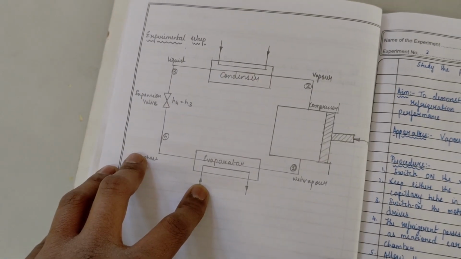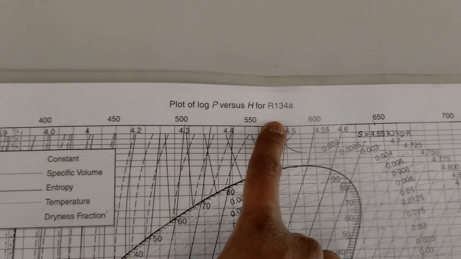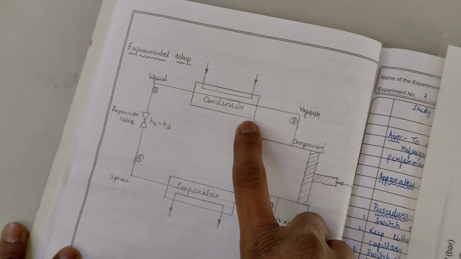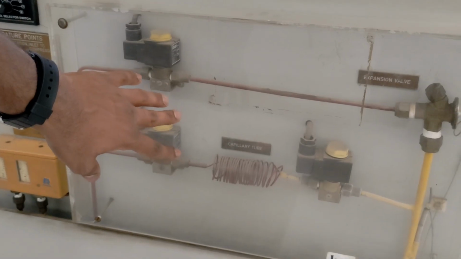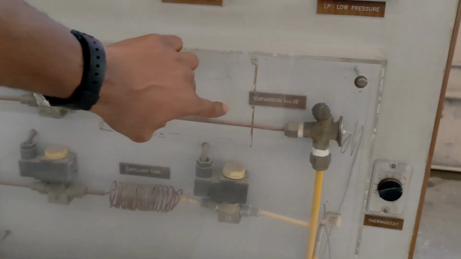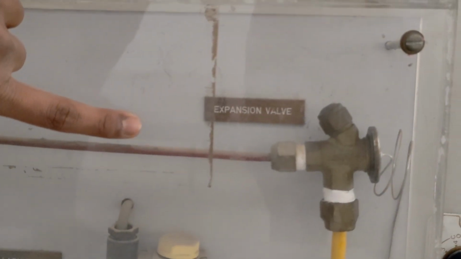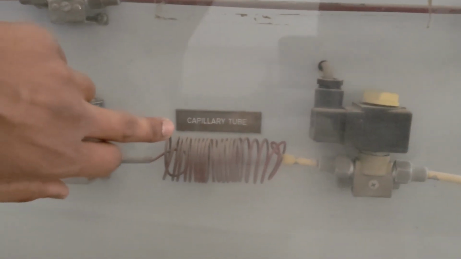In this case, we are using R134A. Then we have the condenser, where the refrigerant is cooled down, and we have the expansion valve. As we can see in the refrigerator rig, there are 2 throttling devices, one being the expansion valve, which is in the center, which reduces the pressure and the temperature, and this is the capillary tube.